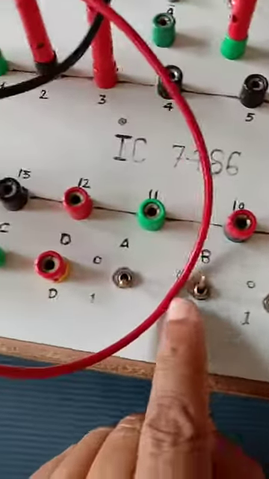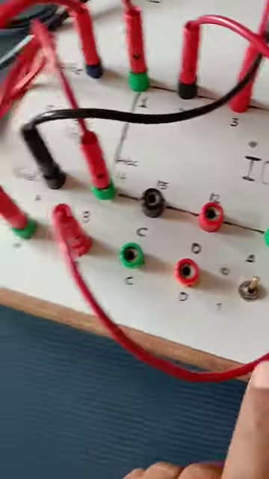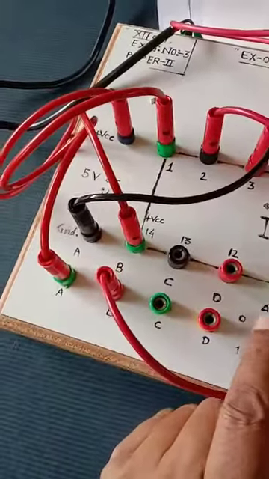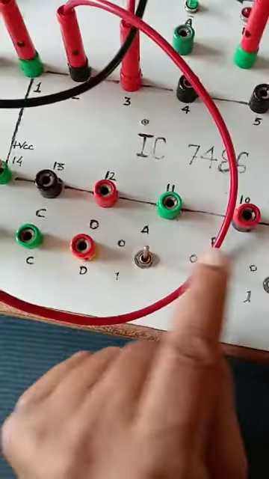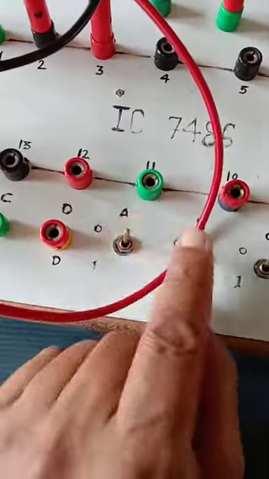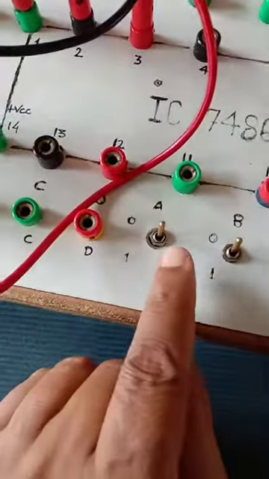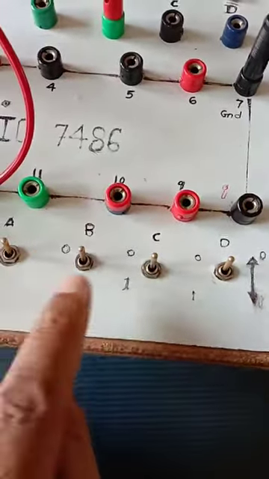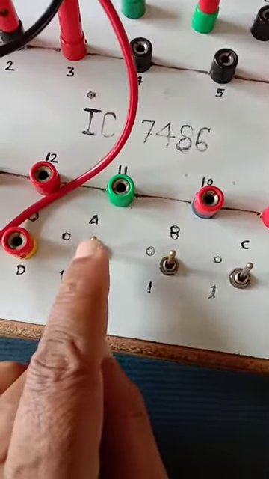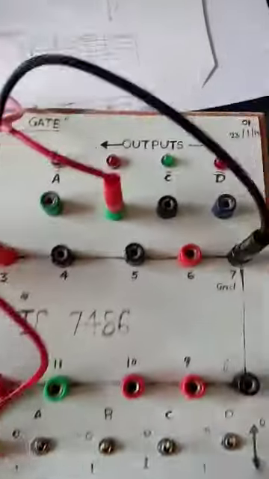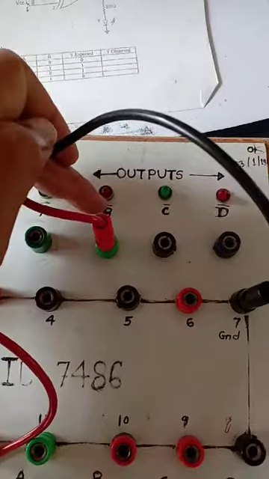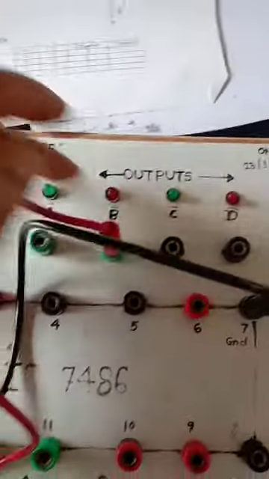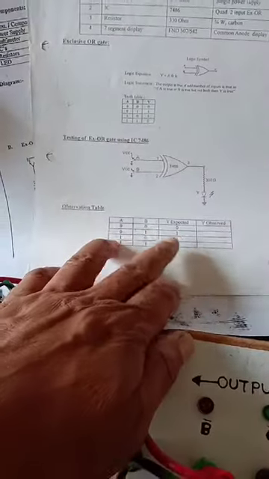There are 4 switches here, but A and B are the inputs, so we have to operate only these 2 switches, A and B. The upper side is low and the lower side is high. When inputs are 0 0, the LED is off, meaning the output is low. So when inputs are 0 0, output is 0. The first step is verified.